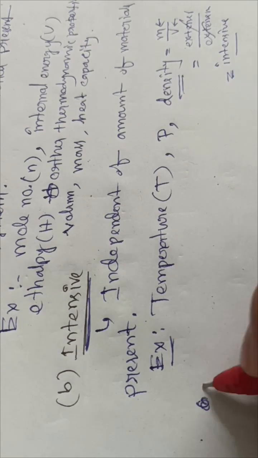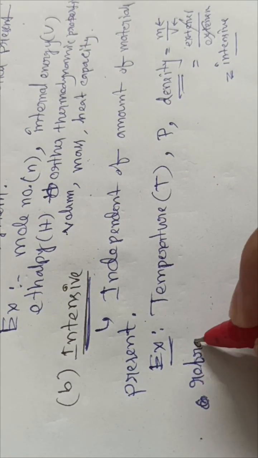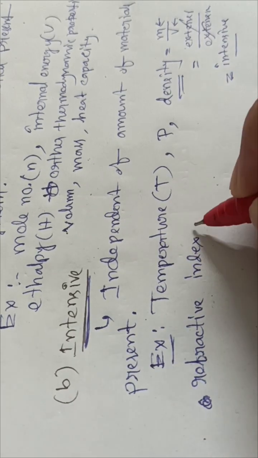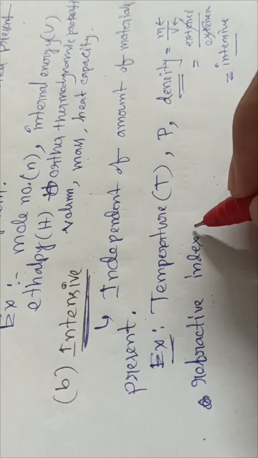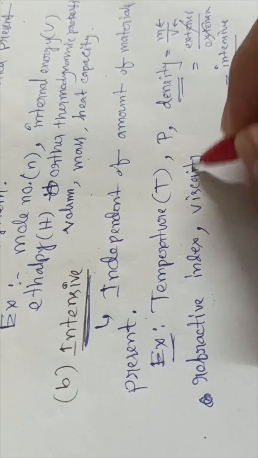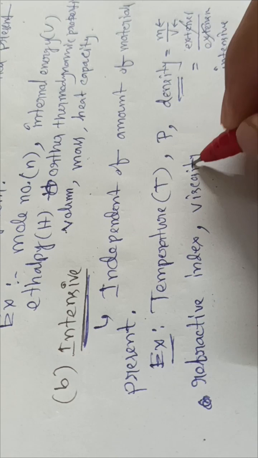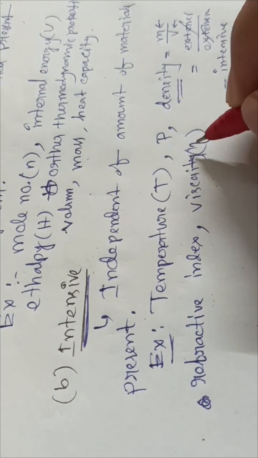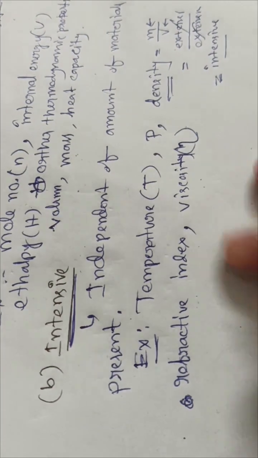Another is refractive index. Viscosity of fluids, which is denoted by eta.